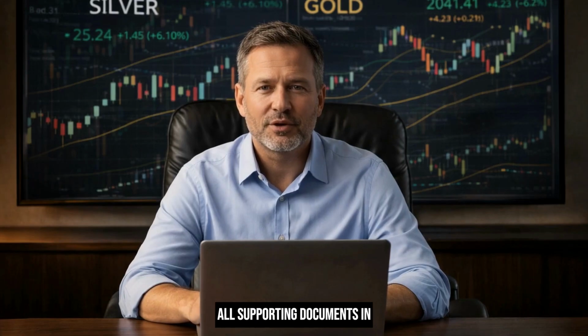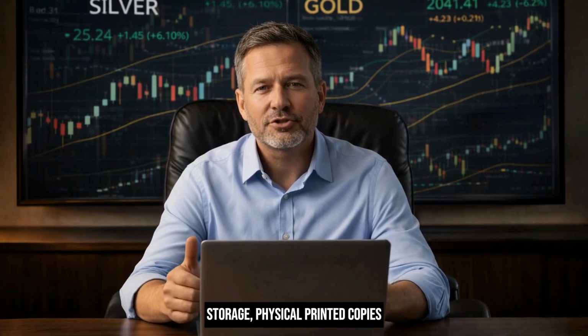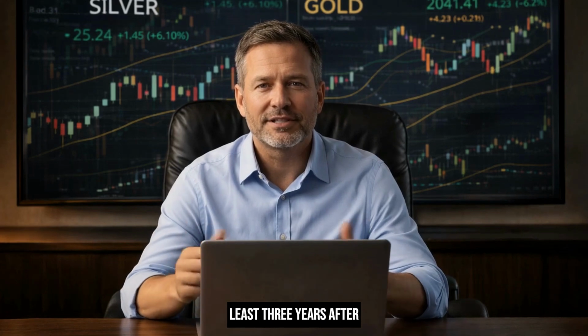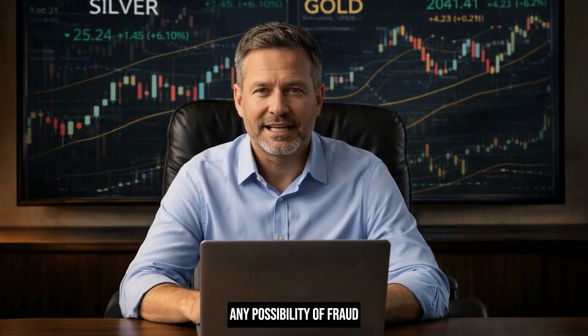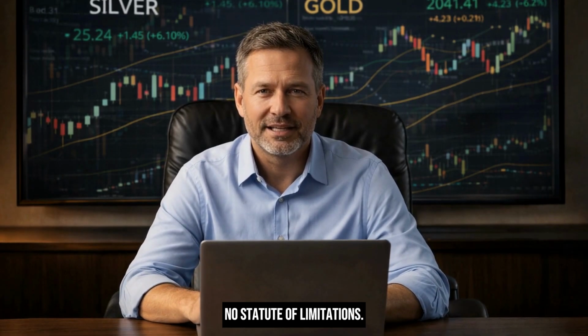Store the spreadsheet and all supporting documents in at least 2 locations. Digital backup in cloud storage, physical printed copies in a secure location. These records need to survive for at least 3 years after you file the tax return that reports the final sale. And if there is any possibility of fraud allegations, the IRS has no statute of limitations.